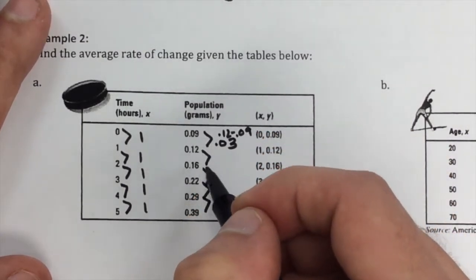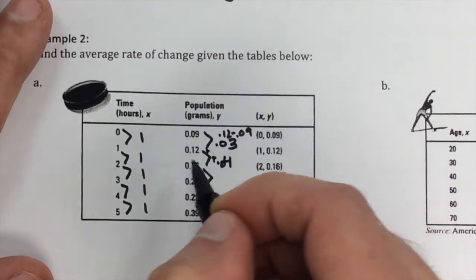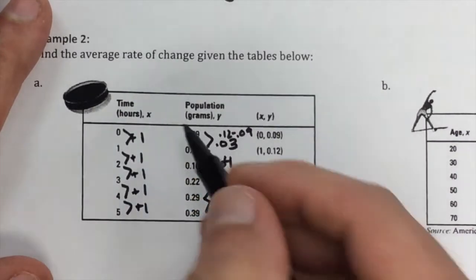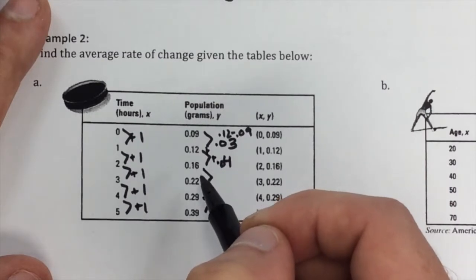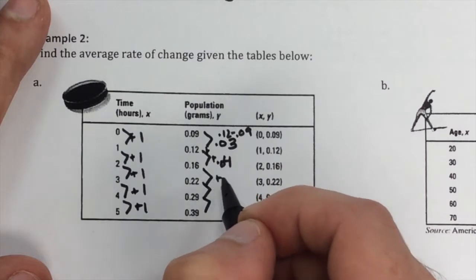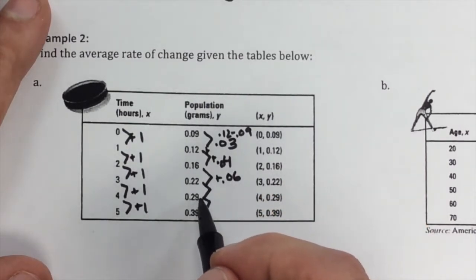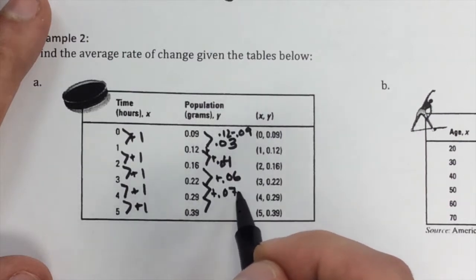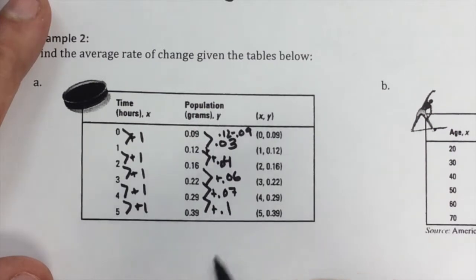From 0.12 to 0.16 is going up 0.04. So I should write plus 1, plus 1; these should all be pluses. From 0.16 to 0.22 is a gain of 0.06. From 0.22 to 0.29 is a gain of 0.07. And from 0.29 to 0.39 is plus 0.1.